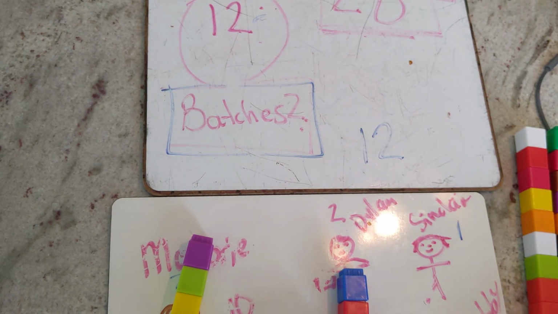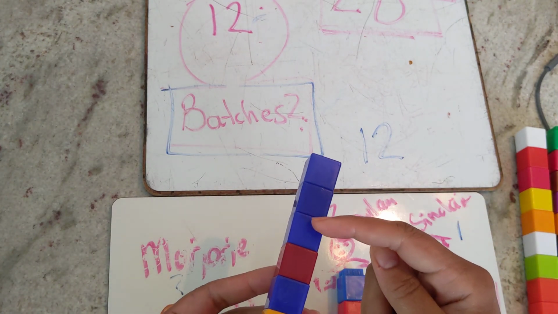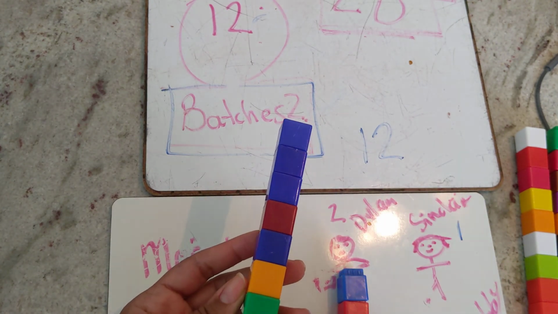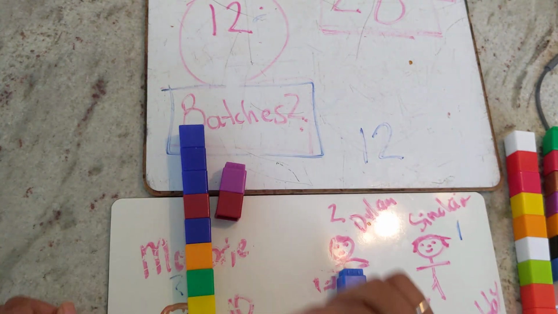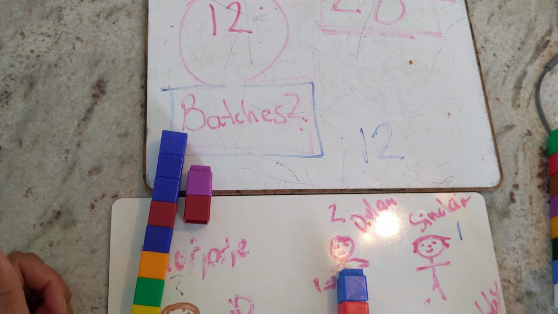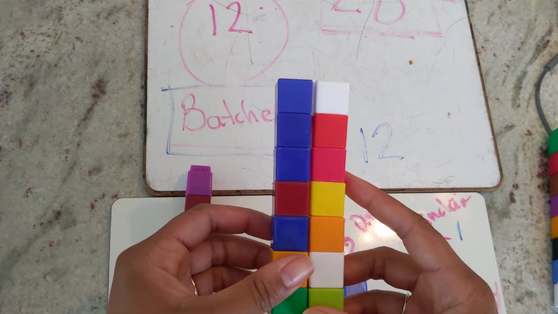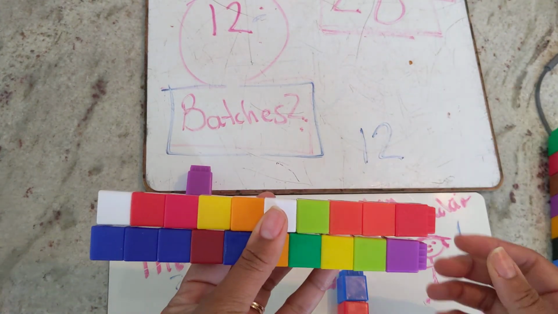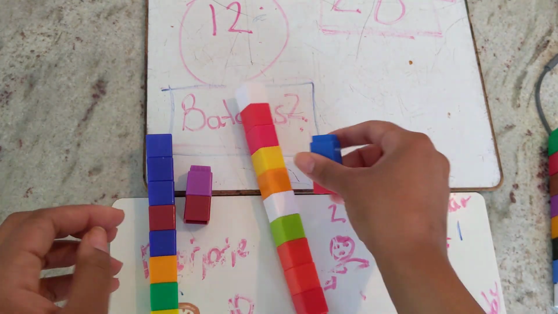So we have 10 and we counted just to make sure. 1, 2, 3, 4, 5, 6, 7, 8, 9, 10. Okay, 10. And then we know 10 and 2 is 12. That's one batch. That's not 28, so we got some more. We need another batch. I lined it up like an array so I didn't have to count again. 10, 11, 12. Here's 2 batches.